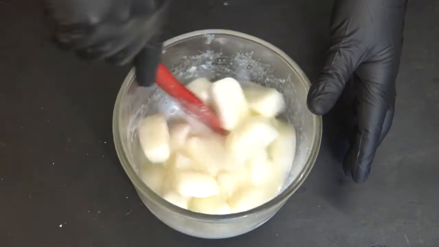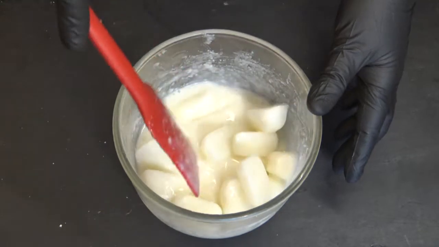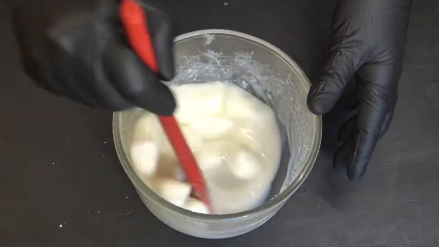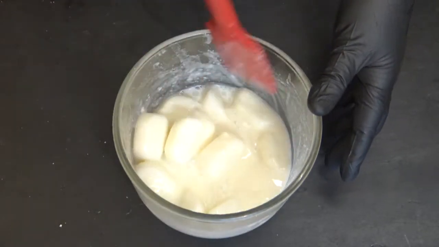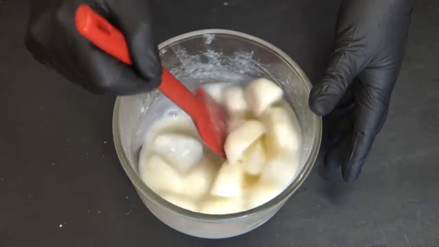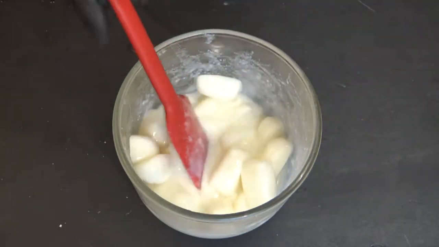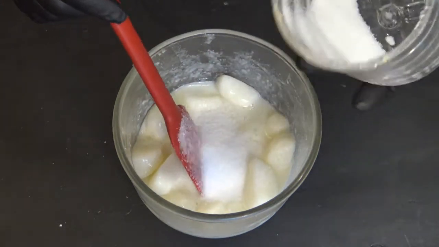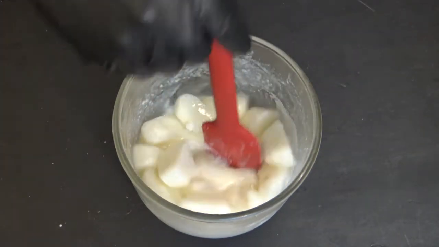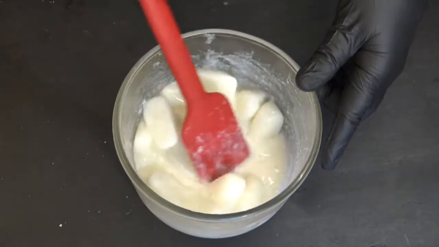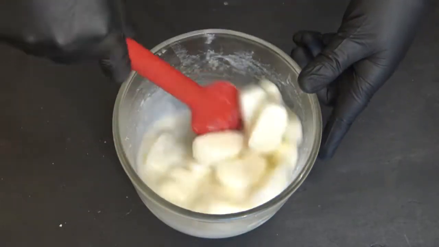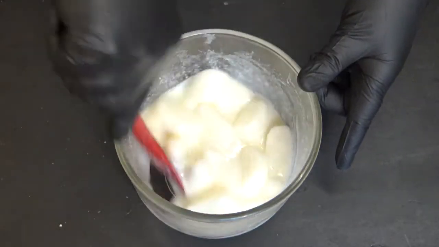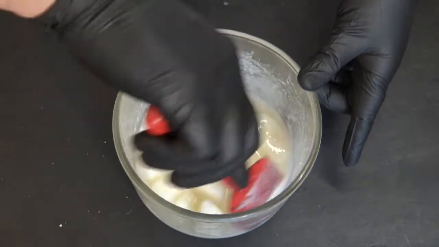I really enjoy not just soap making, but certain processes. And I think every step of soap making is enjoyable to me. But one of my favorites is just preparing my goat milk for the soap.